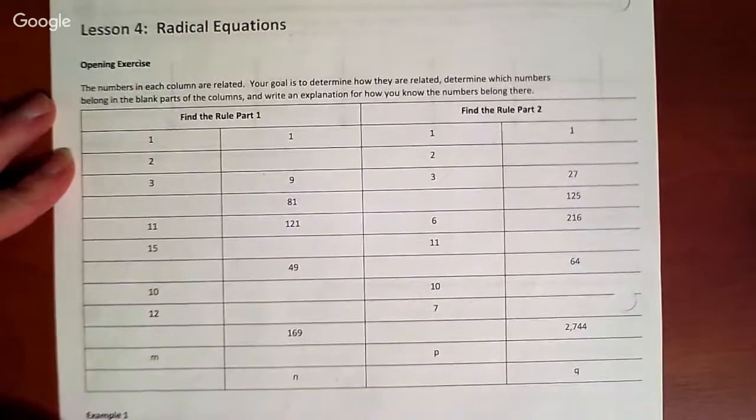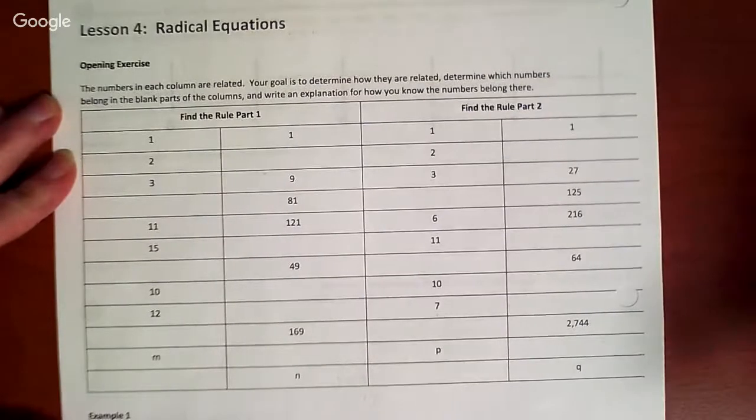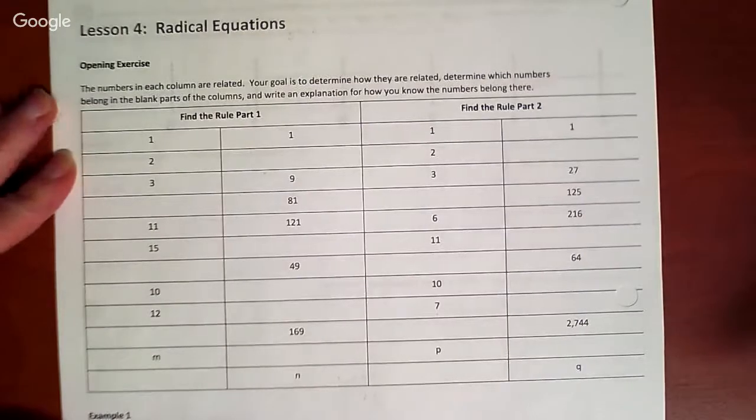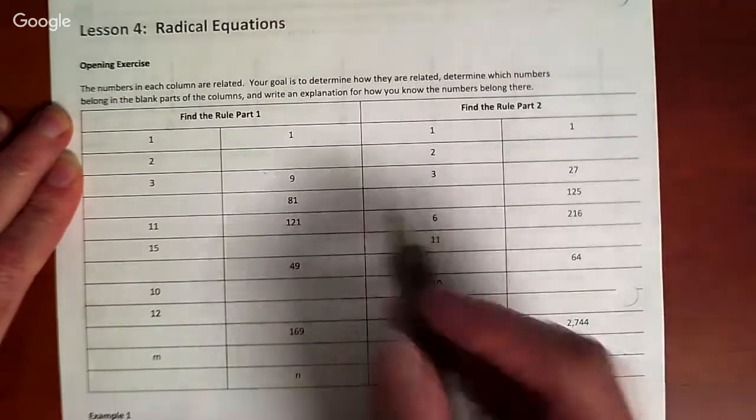This is lesson 4, radical equations. The numbers in each column are related. Your goal is to determine how they are related, determine which numbers belong in the blank parts of the columns, and write an explanation for how you know the numbers belong there.